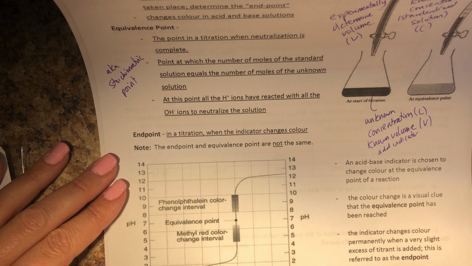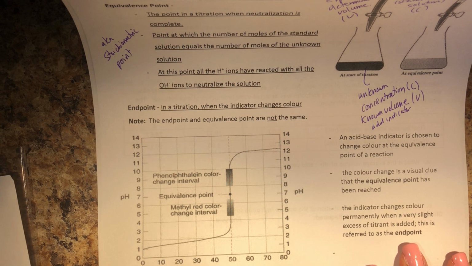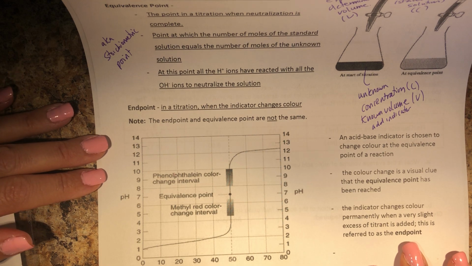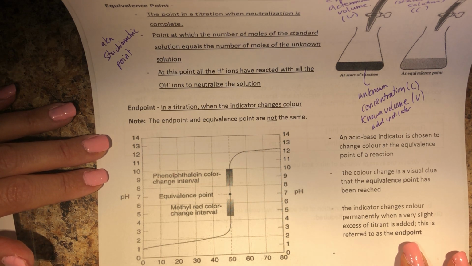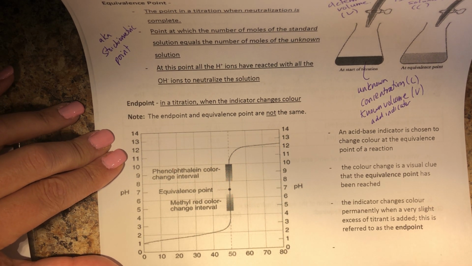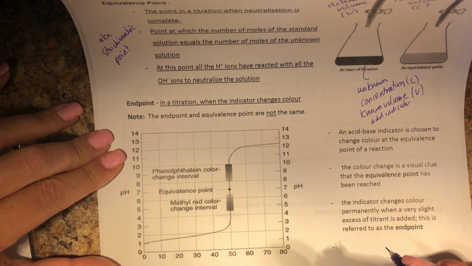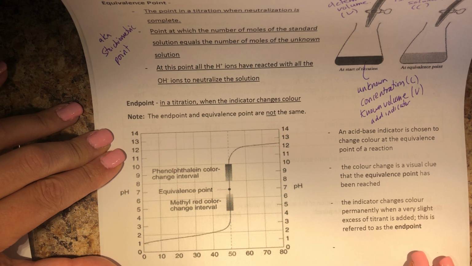that the endpoint and equivalence point are not the same. Why is that? Well, this is because all the weak acid is neutralized and converted into its conjugate base. So for example, the hydroxide reacts with the hydrogen from the vinegar, and an acetate ion would be formed, and that would be your conjugate base.